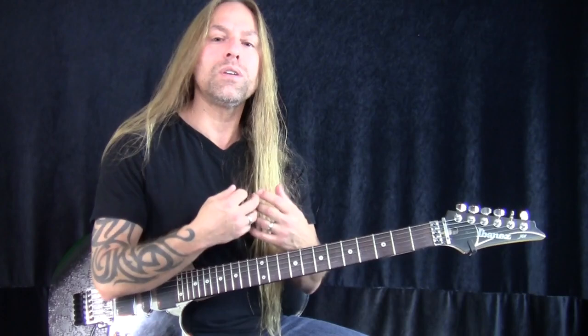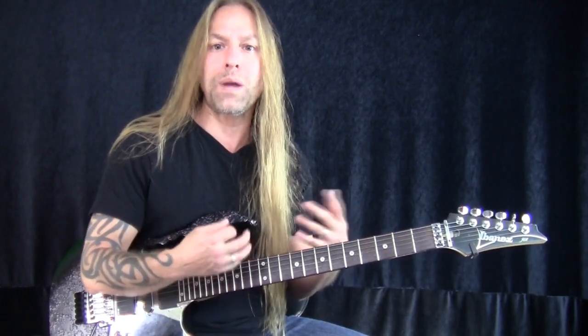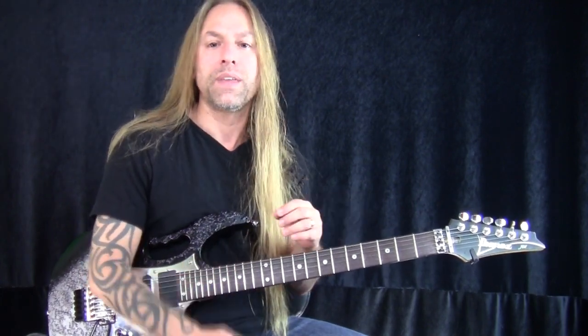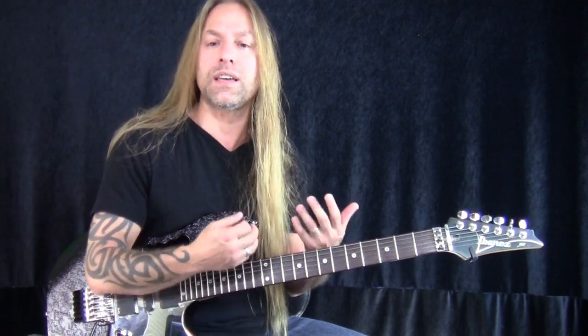Now again, my goal isn't just to use those shapes as arpeggios or sweeps just to play fast. If that's one of the things that you're looking for, that's awesome, and you can implement that, but it's not going to solve all of your problems. You still need to think about melody.